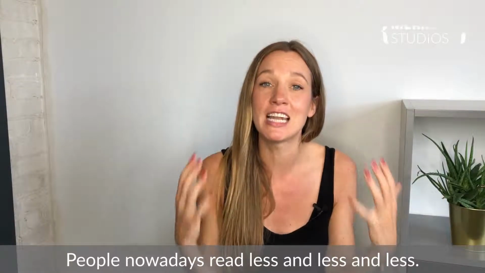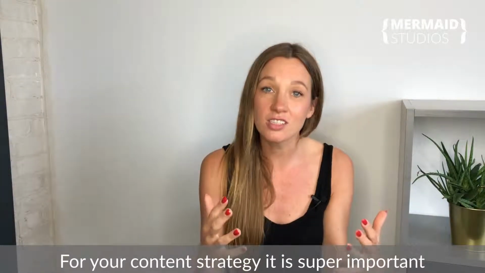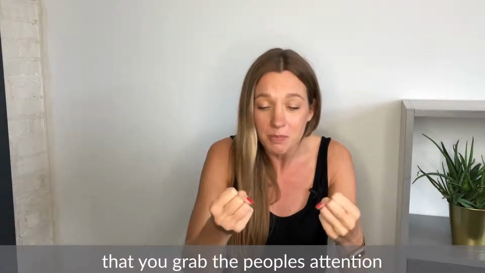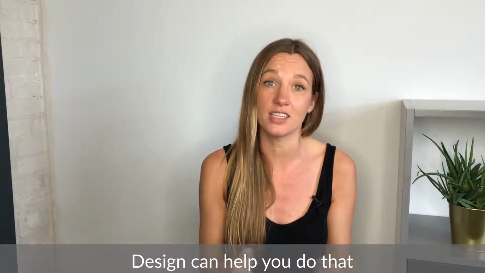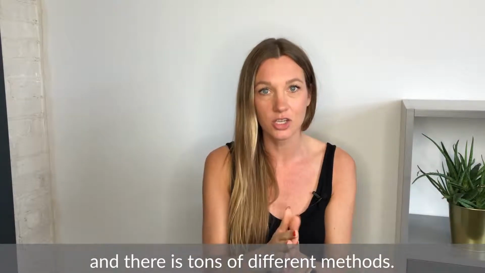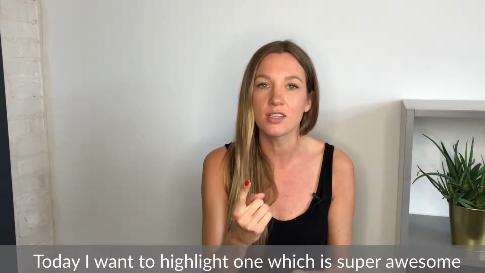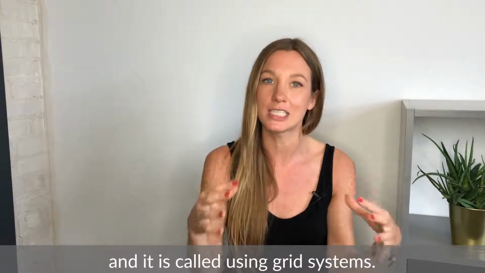People nowadays read less and less and less. For your content strategy, it's super important that you grab people's attention and keep them reading. Design can help you do that, and there are tons of different methods. Today I want to highlight one which is super awesome, and it's called using grid systems.